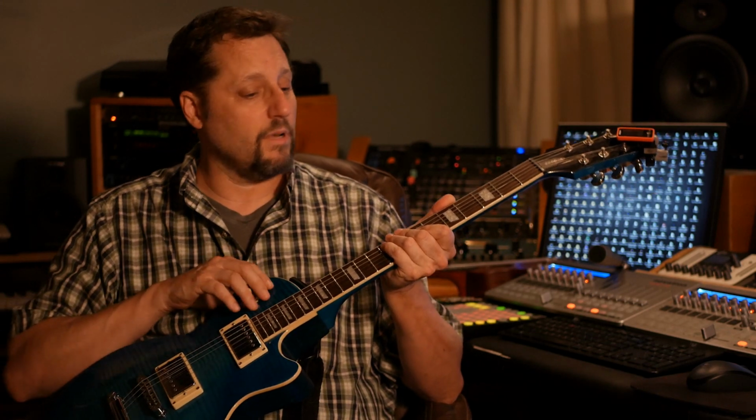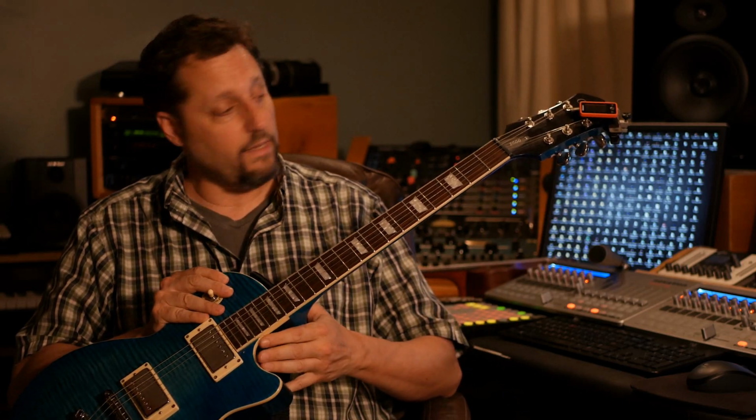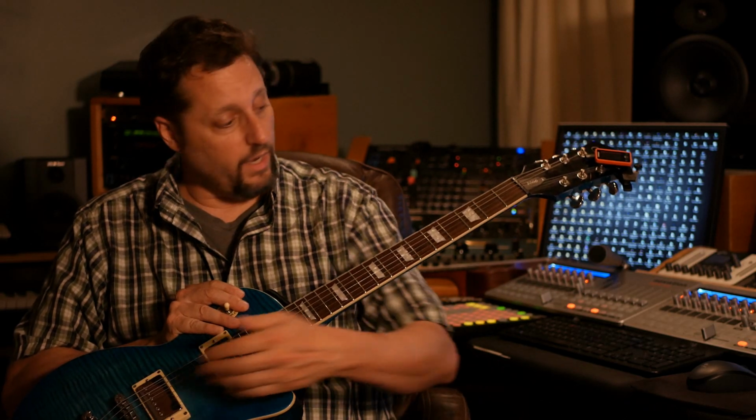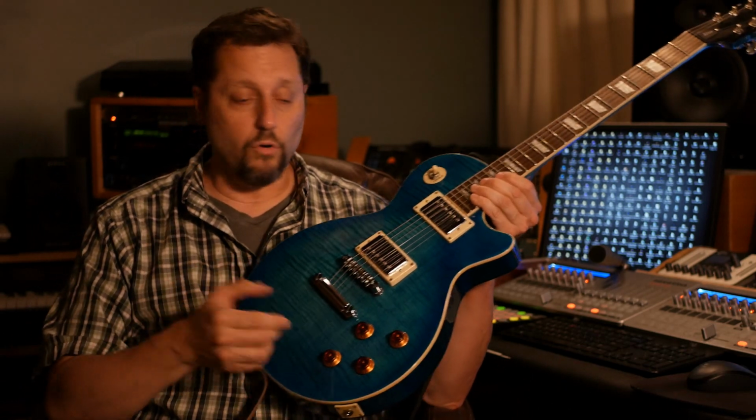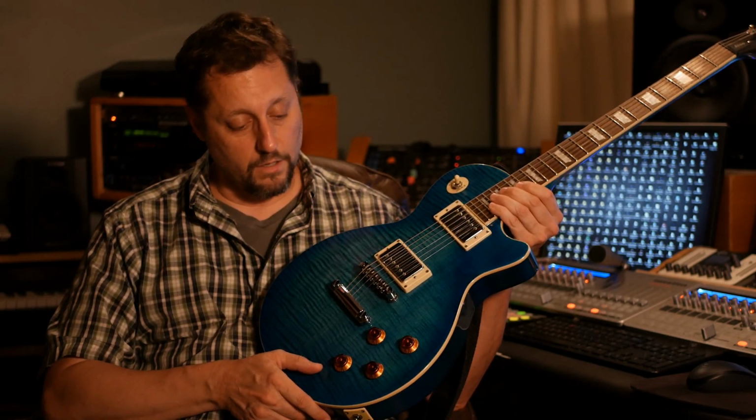Alright, here we have an electric guitar, and it has some parts that the acoustic guitar does not have. Now, many of the parts are the same. You still have a head, neck, and body. This still has tuning machines and tuning pegs. It still has the nut, the bridge, the frets, the fret wires, the fretboard. All those things are the same. But we have a few parts here that you don't have on the acoustics.